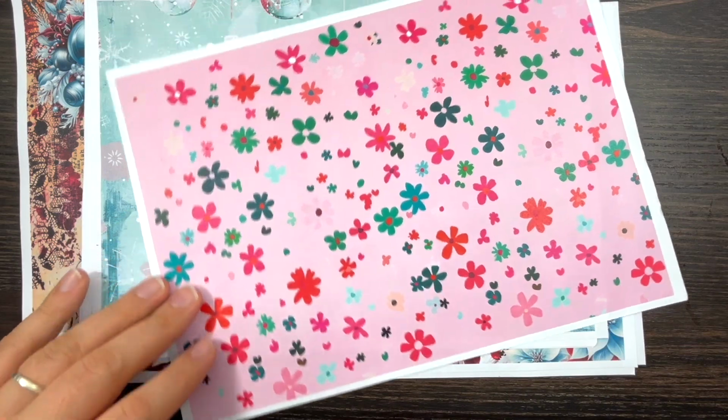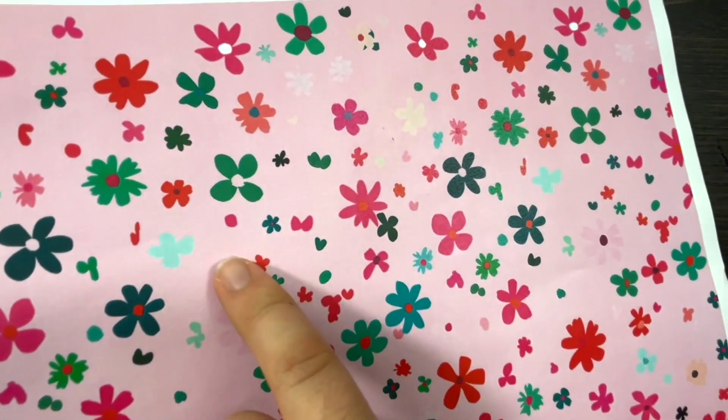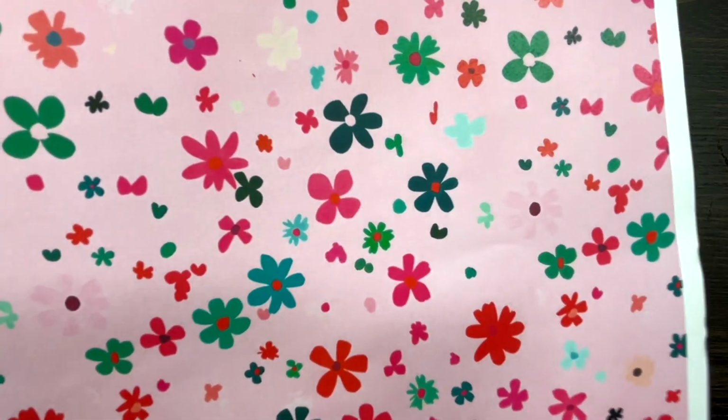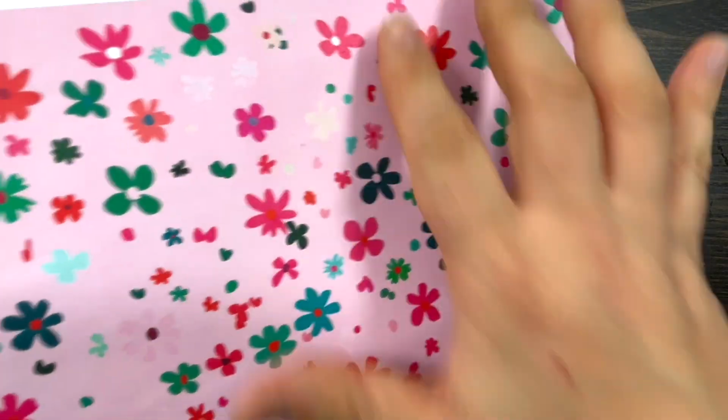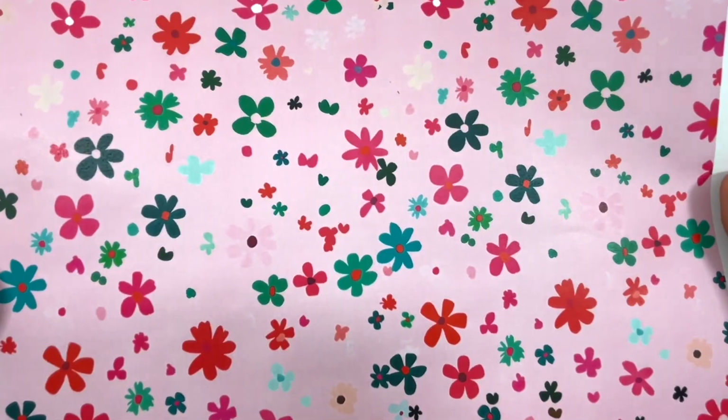And then this is my favorite page, a very pinky, pastel pink background with green and purple flowers on top. I love the contrast with pink and green. I think it works so much as a color combination. There's a little bit of turquoise as well, but that's part of the green family.